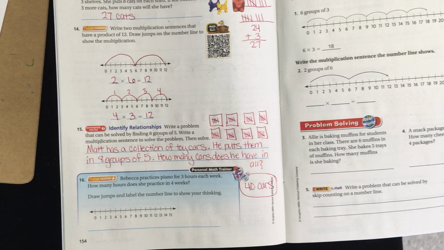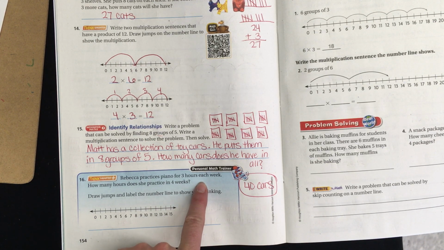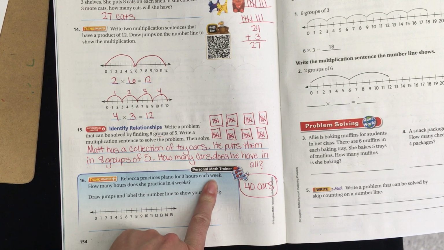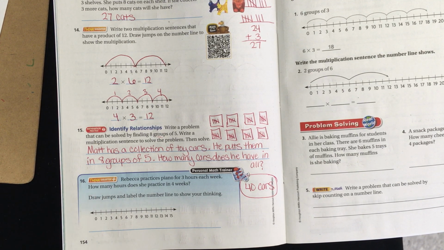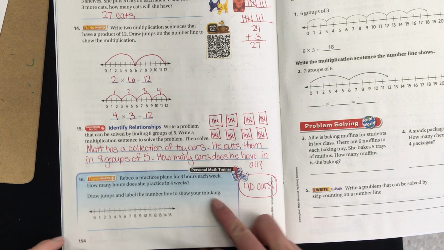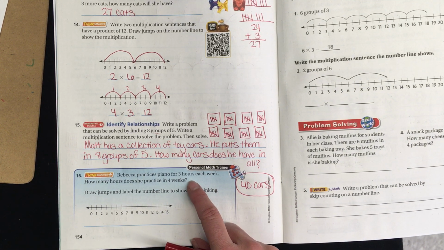The last one today, number 16. Rebecca practices piano for 3 hours each day. How many hours does she practice? I'm sorry, let me reread that. Rebecca practices piano for 3 hours each week. How many hours does she practice in 4 weeks? So 3 hours in a week. How many hours does she practice in 4 weeks?